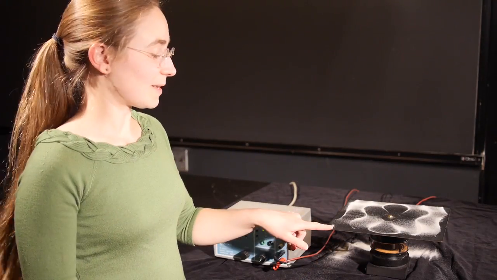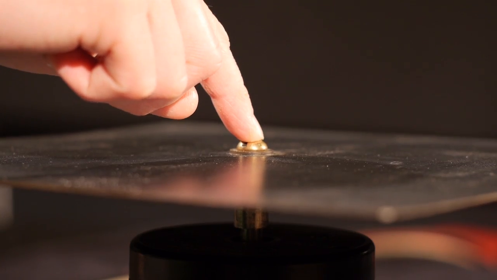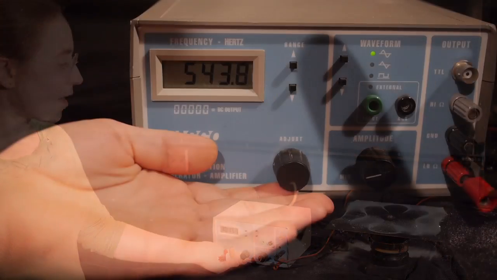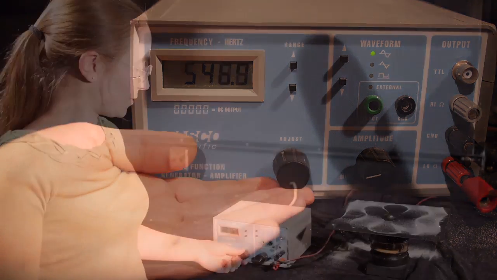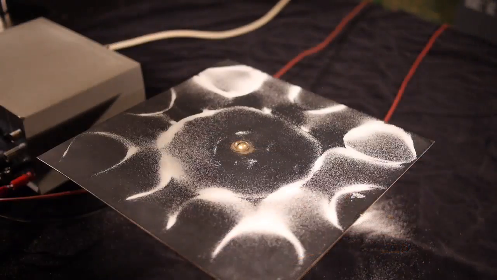Here we have a square metal plate attached at the center to an oscillator, a device that moves up and down, up and down. And this knob over here changes how many times the plate goes up and down every second, or the frequency of the motion. And as we change the frequency, the sand on the plate forms beautiful patterns.